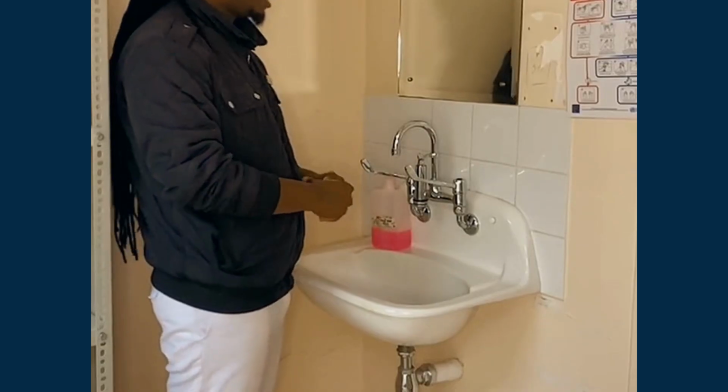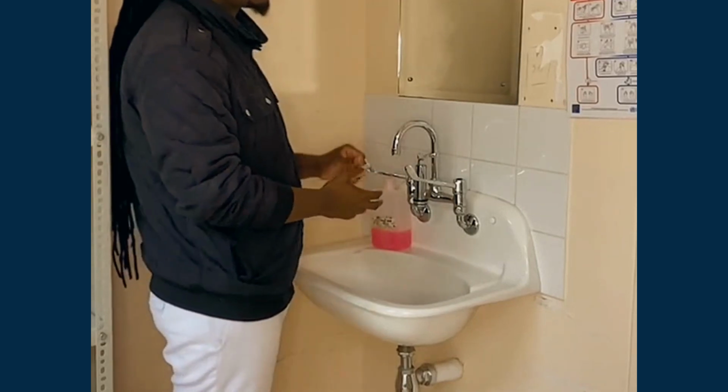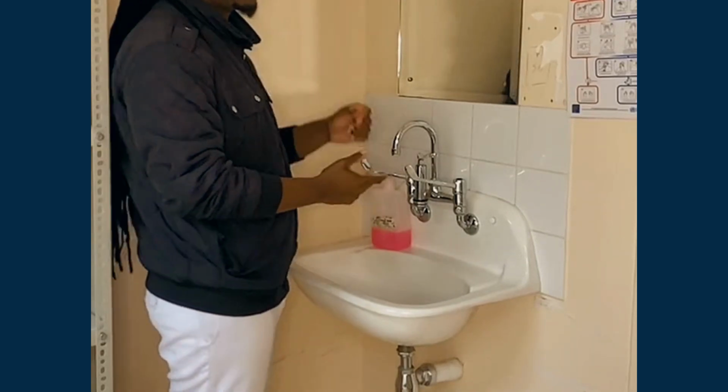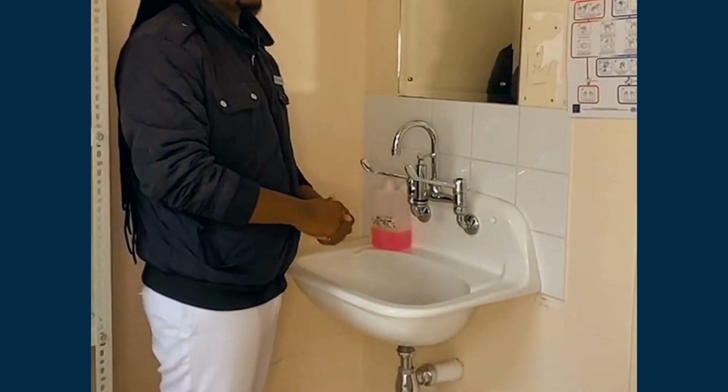Staff are encouraged to wash hands before giving the patient medication, when touching the patient's surroundings, when using the bathroom, and when exiting the working area.